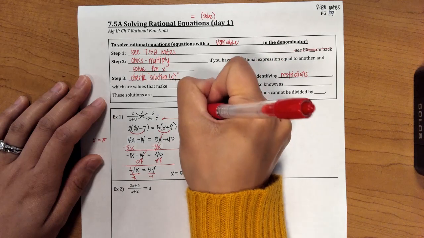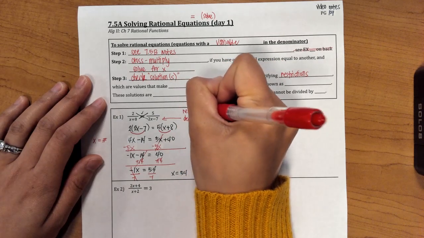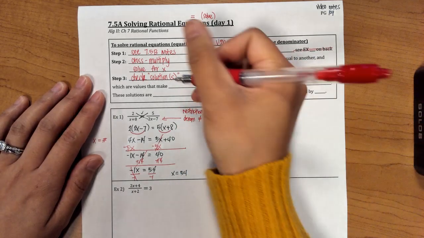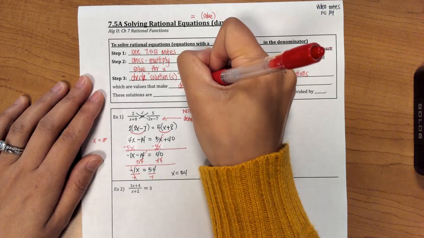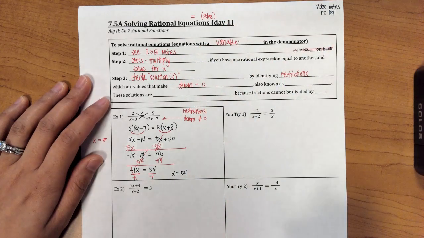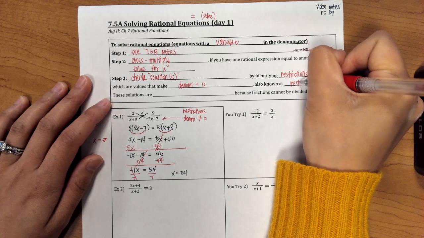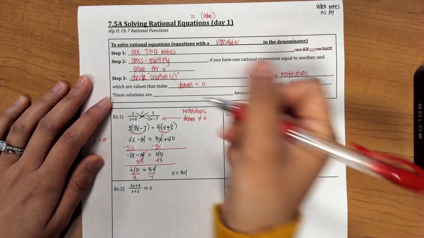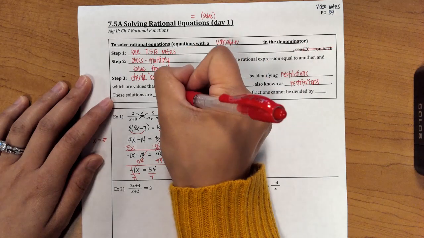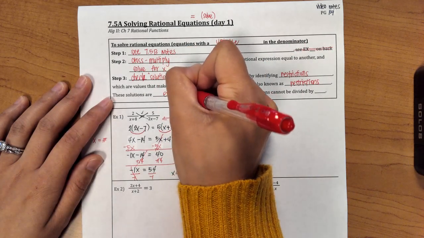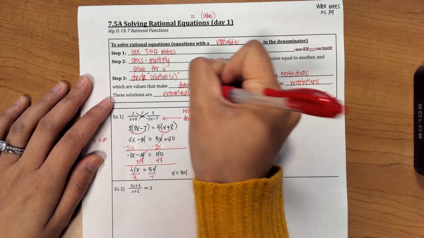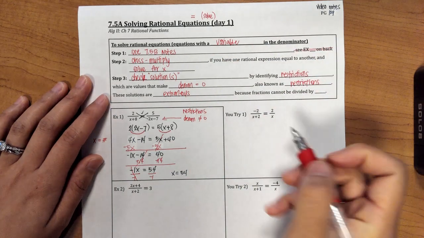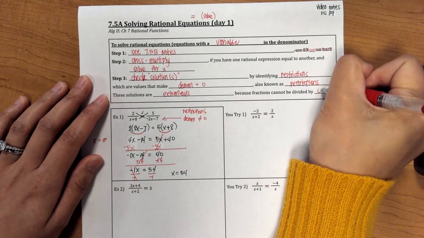These are my restrictions, which are values that make denominators equal to 0. And these are solutions that are called extraneous, if you remember from our previous chapters. Extraneous because fractions cannot be divided by 0.